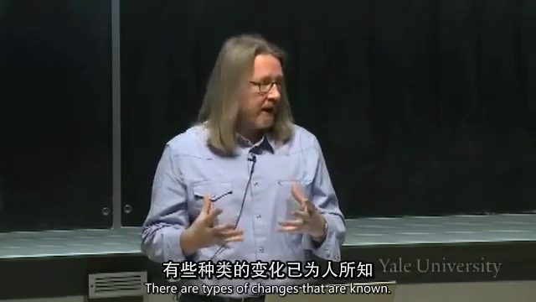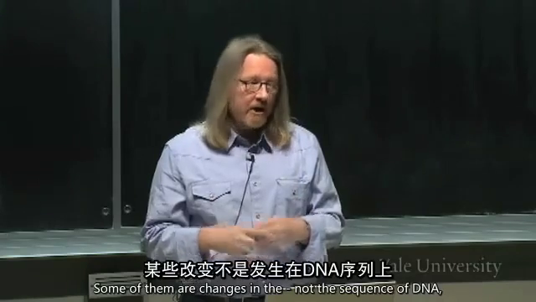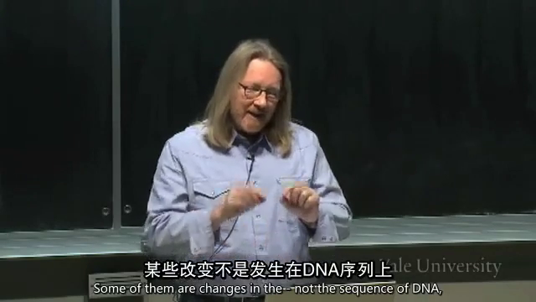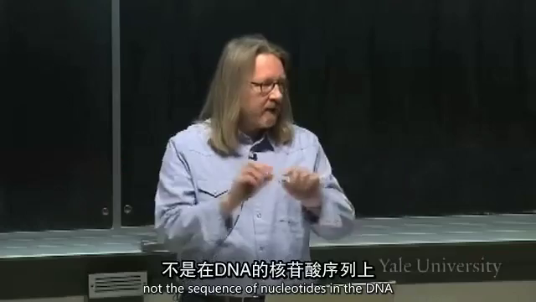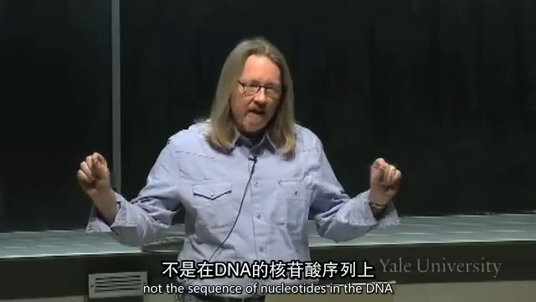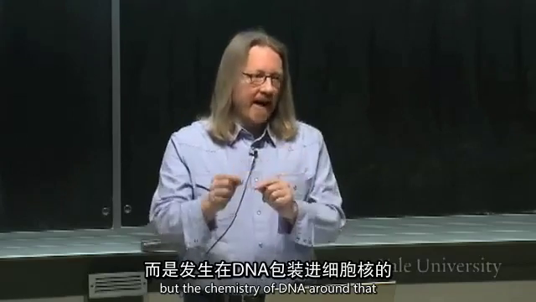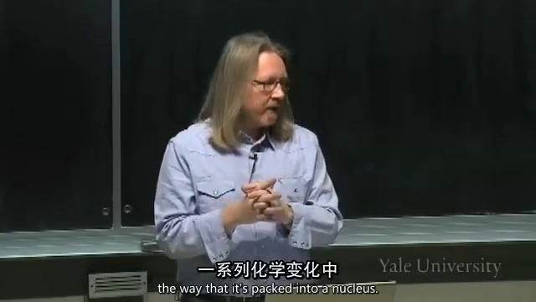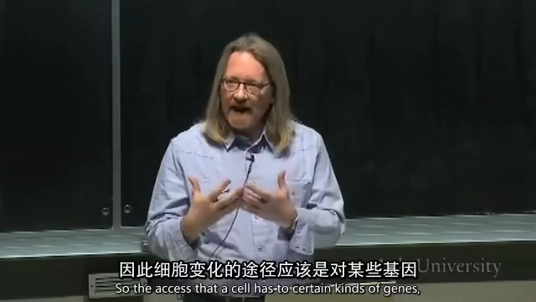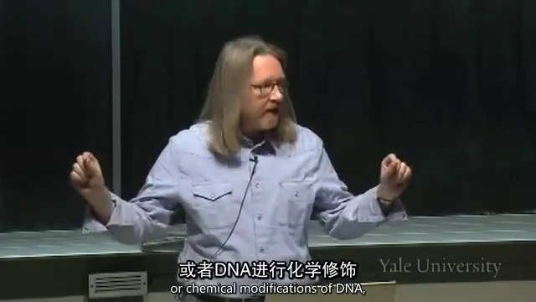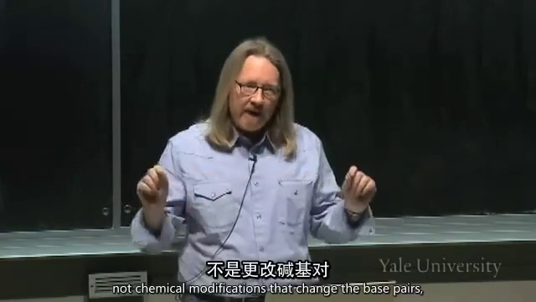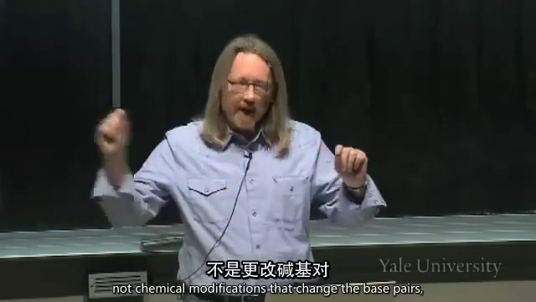There are types of changes that are known. Some of them are changes in not the sequence of DNA, not the sequence of nucleotides in the DNA, but the chemistry of DNA around that, the way that it's packed into a nucleus, and so the access that a cell has to certain kinds of genes. Or chemical modifications of DNA, not chemical modifications that change the base pairs.